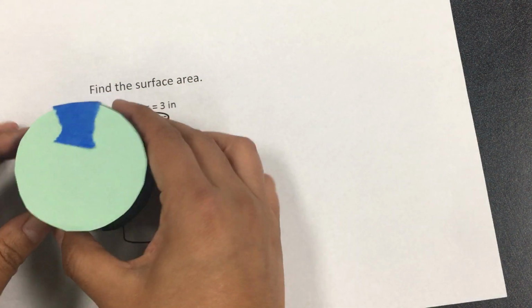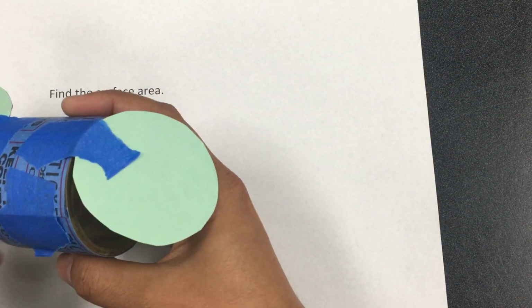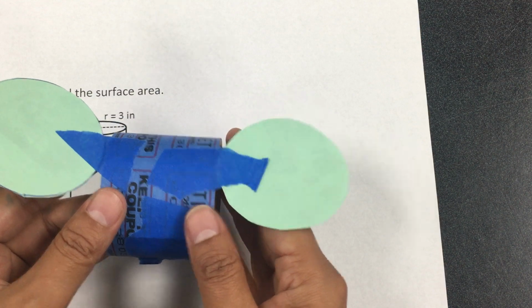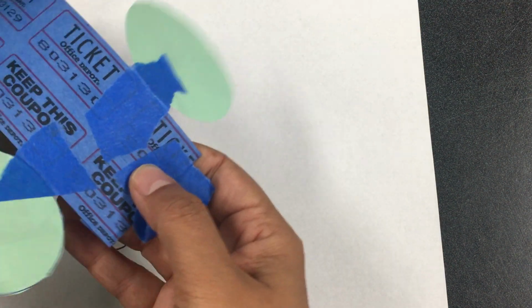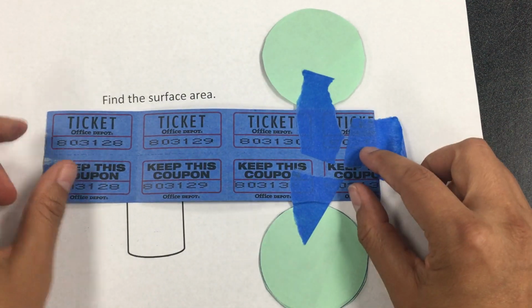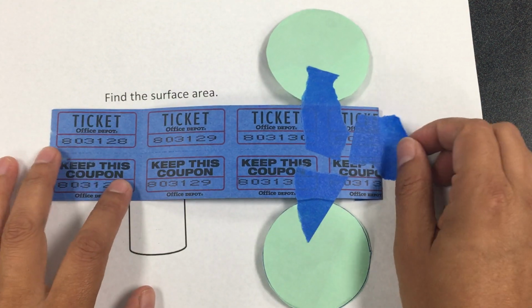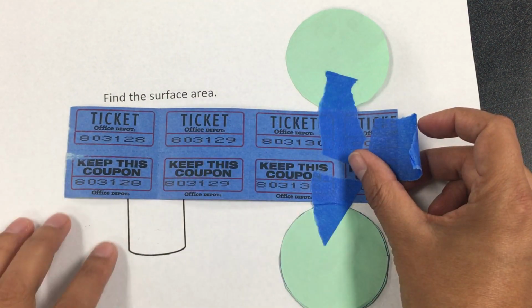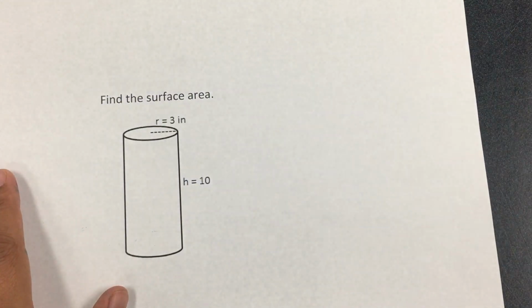Okay, so if I put it apart, I end up with a circle and another circle. But then if I pull this apart as well, look at what I get. I get two circles and a rectangle. Let me do the area for the two circles first, and I'll come back to this.